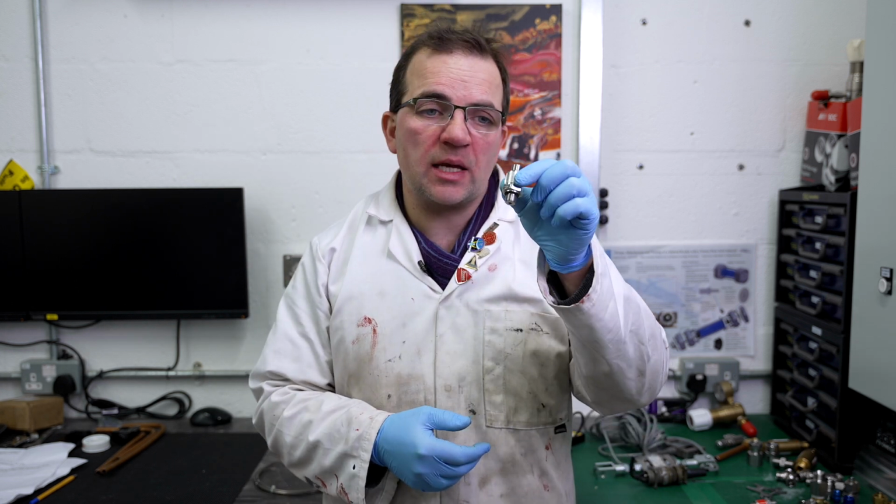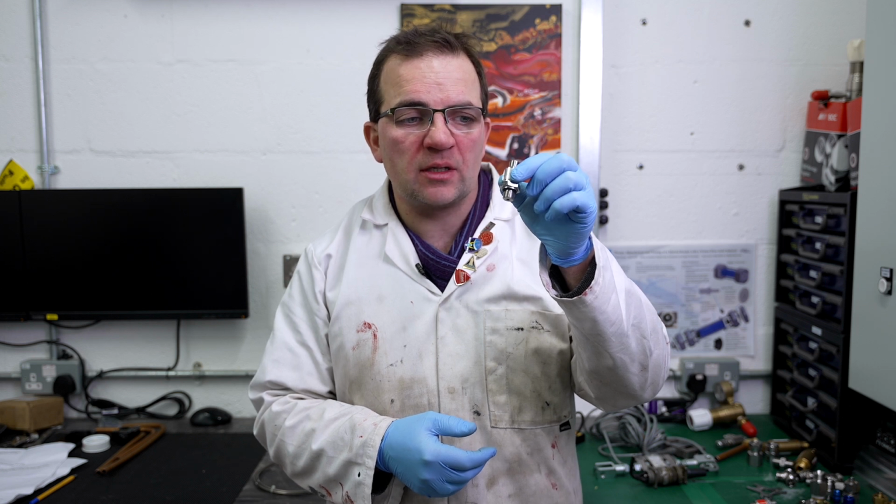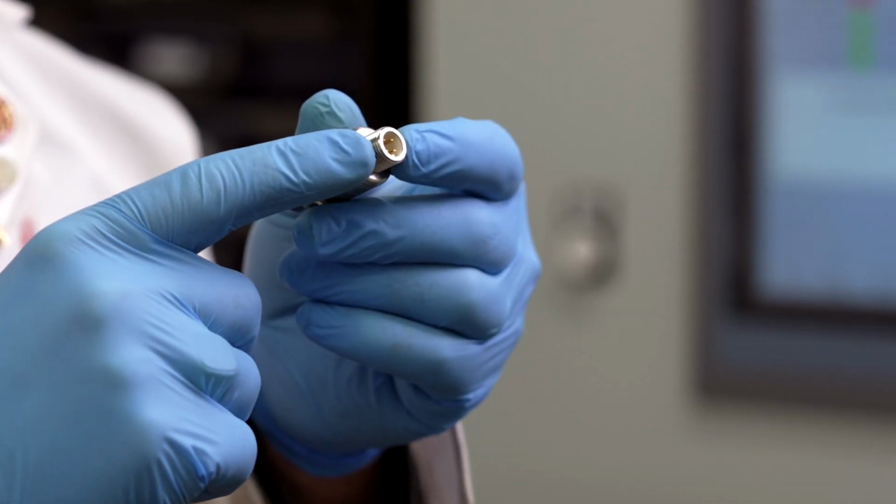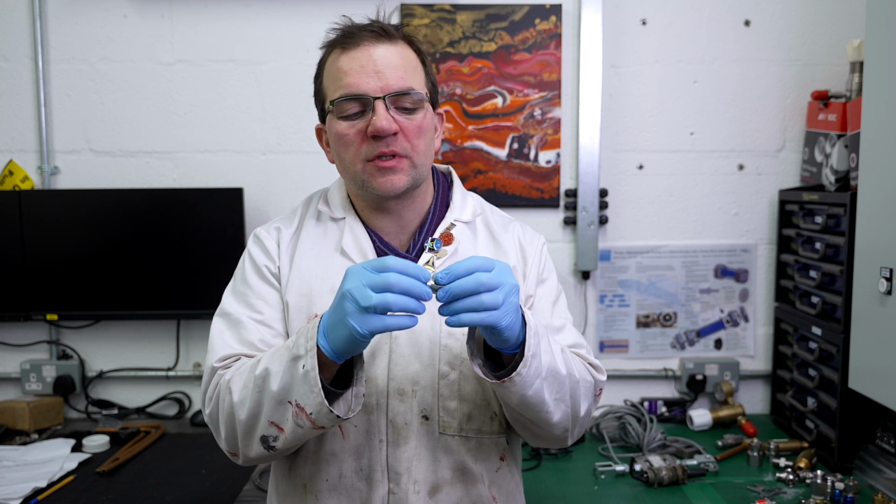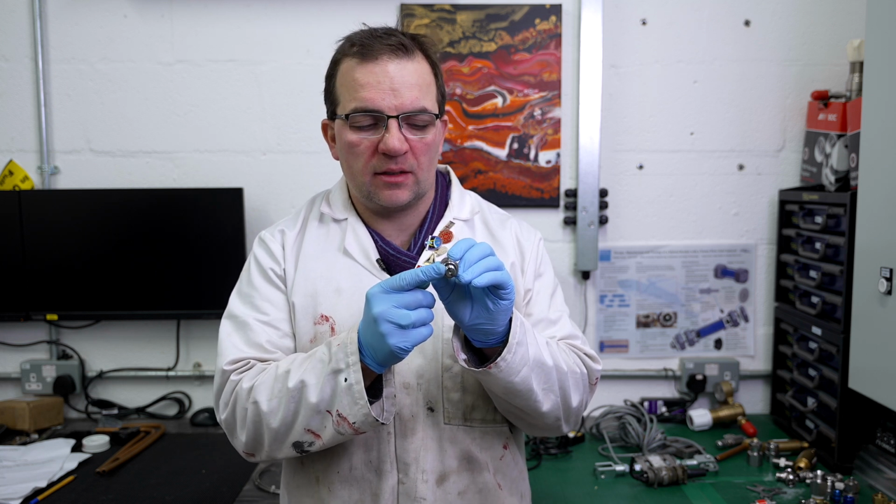Other data that we might want to collect is pressure transducer data, either to find out what the pressure within the rocket chamber itself is, or in other parts of our feed system. This is a digital pressure transducer. It has electrical connectors on one side and a gas inlet on the other.